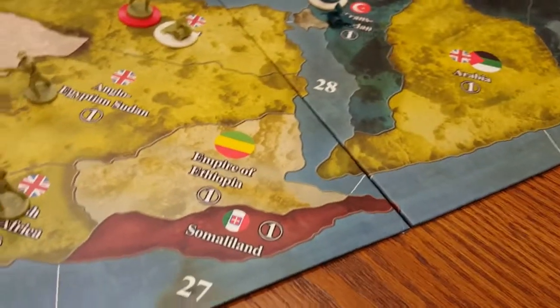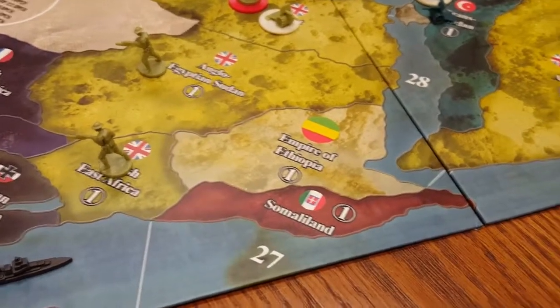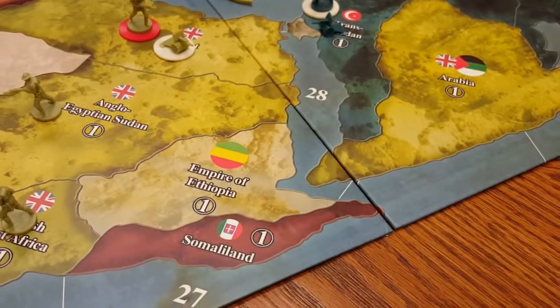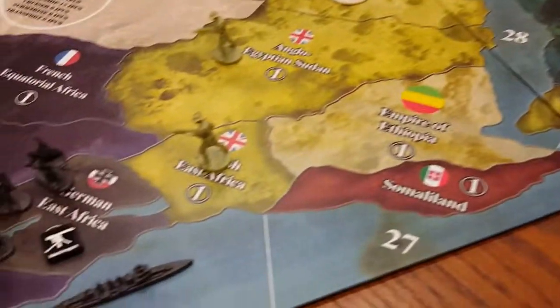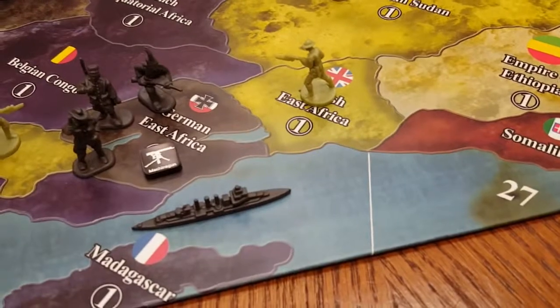And of course, the way our game board is set up, it's hard to actually position the pieces other than towards in the Africa campaign, right off of East Africa.